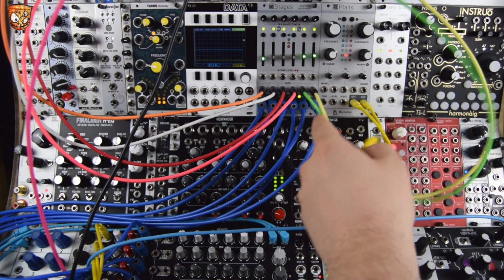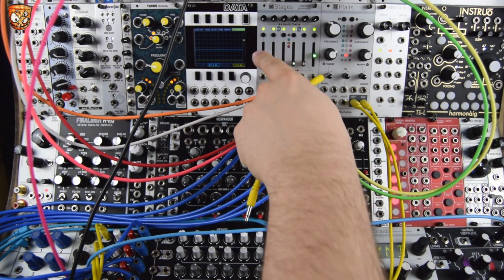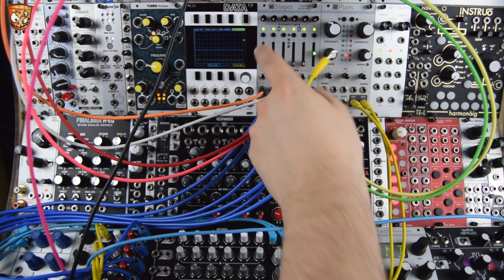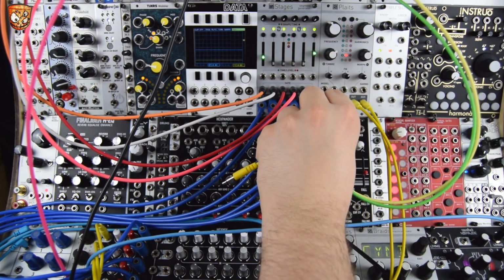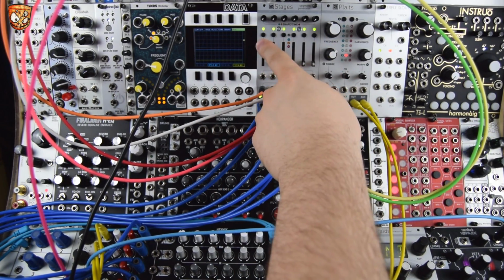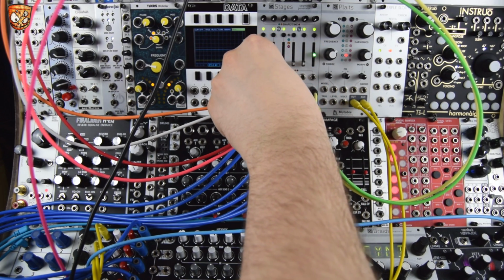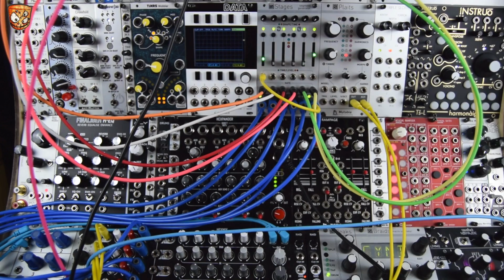So let's take this 6th output, which is this one, and influence the time of the first segment, this noise, with this envelope. So it's way more interactive.